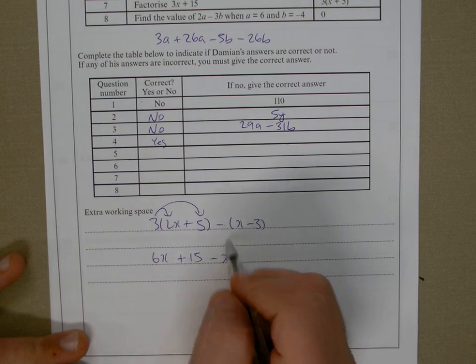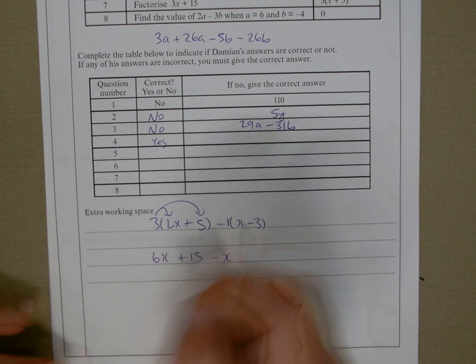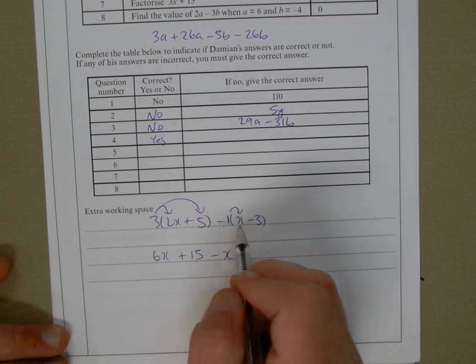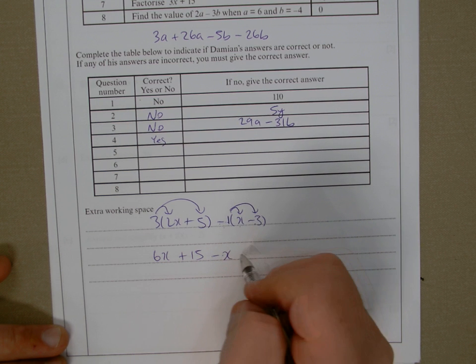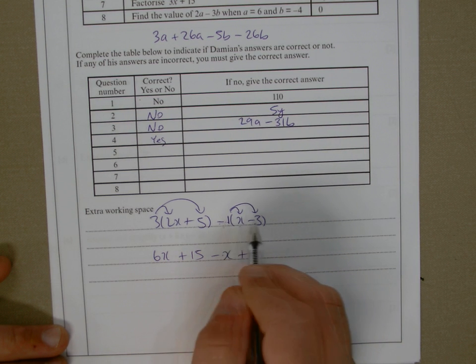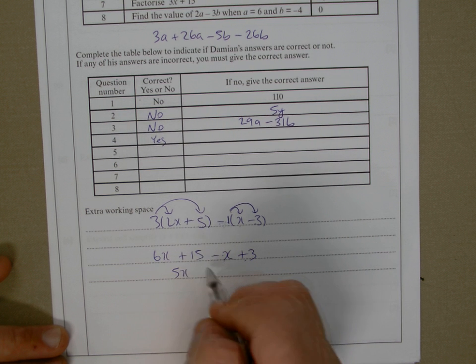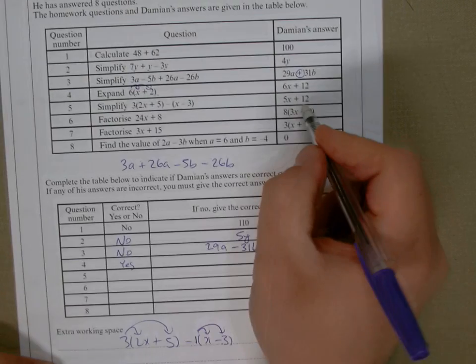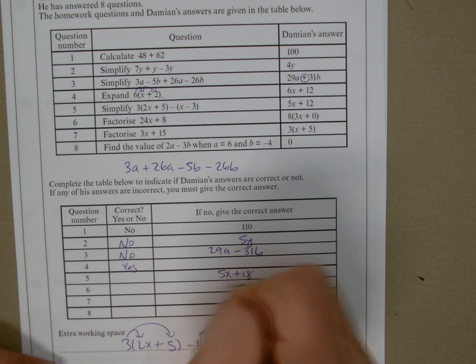So if I take away x, you've got to appreciate that the minus in front means minus 1. There isn't a number there, but it is minus 1, okay? We don't write 1, do we? And when you times through here, you do get minus 1 times x, which is minus x, but then minus 1 times minus 3 is actually plus 3, isn't it? Because if you think about it, minus times a minus is a plus. So we get 6x take away x is 5x, 15 plus 3 is 18. So 5x plus 18, is that what he's got? No, he's got it wrong now. So 5x plus 18 is what he should have.